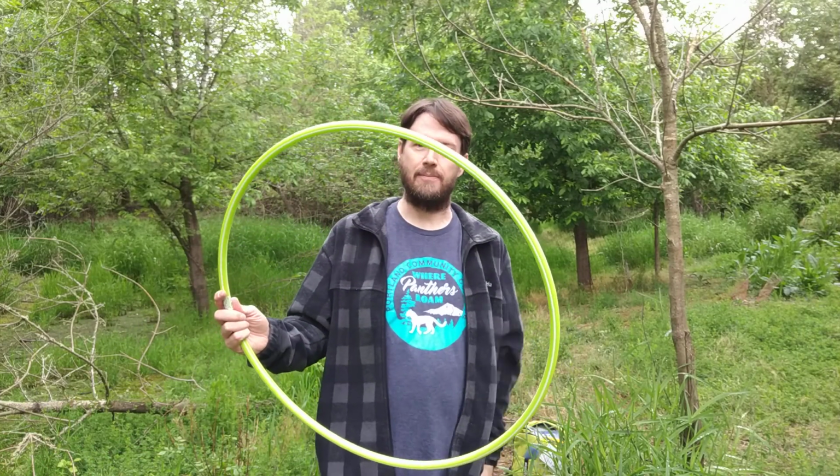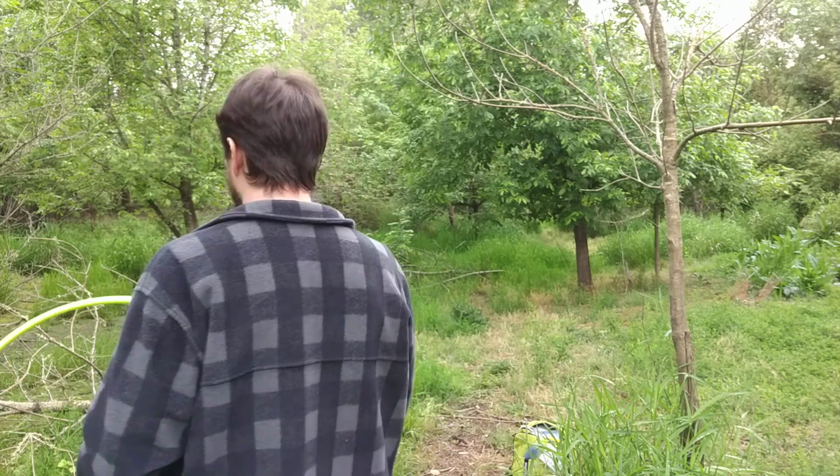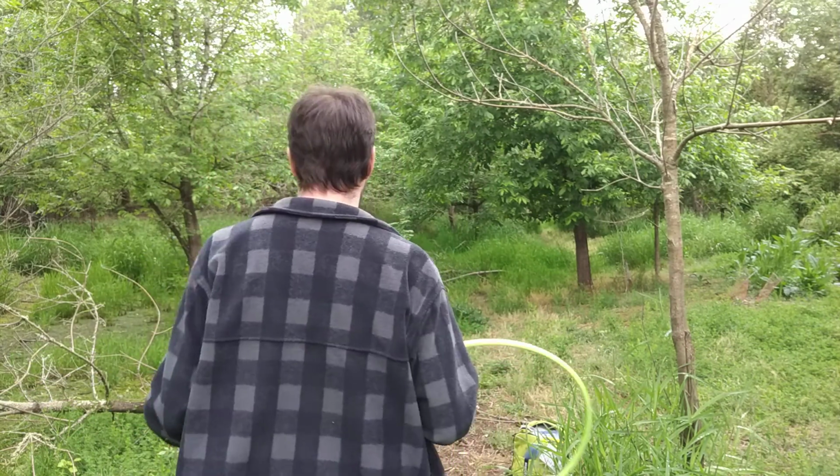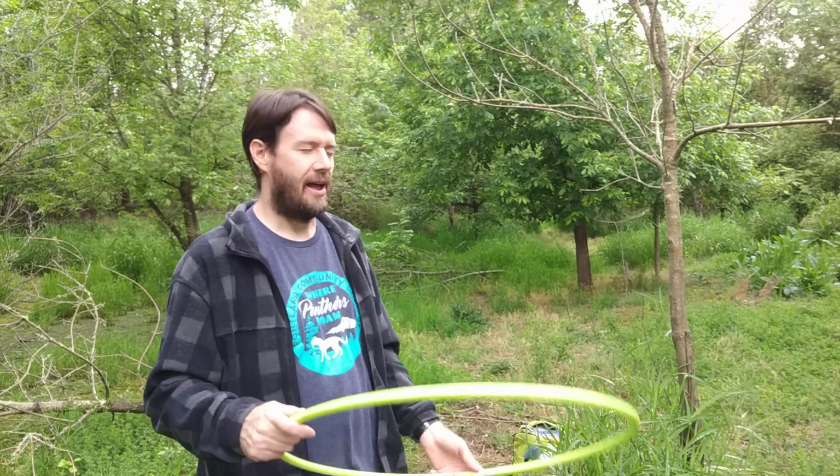And when you're using these hula hoops, you want to sample a random area. You don't want to say, oh, there's a lot of that over there, let's put this over there. No, you want to make it random. And a great way to do that is to maybe spin around a couple times with your eyes closed, and then just toss the hula hoop out there, right?